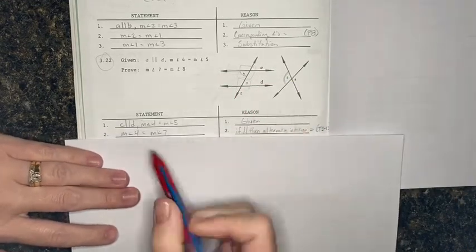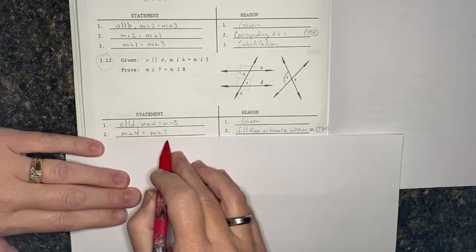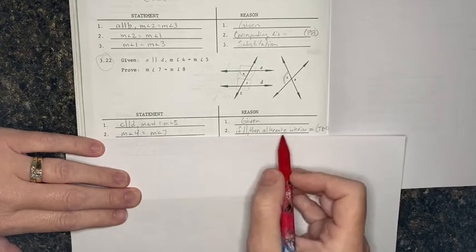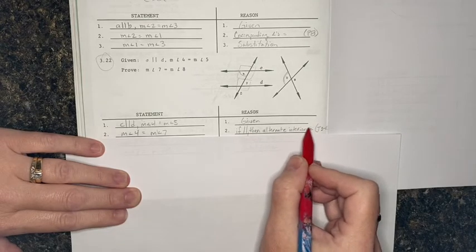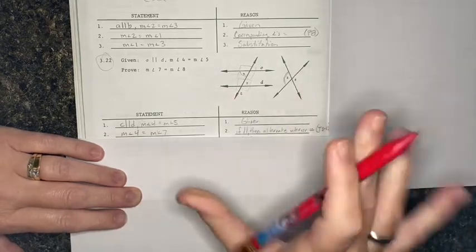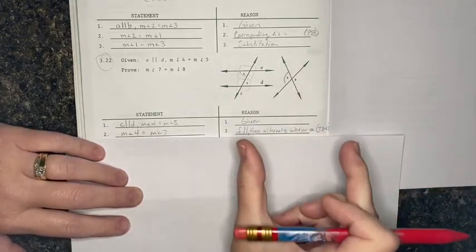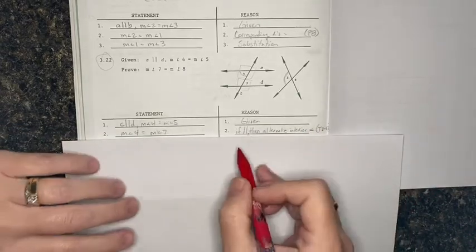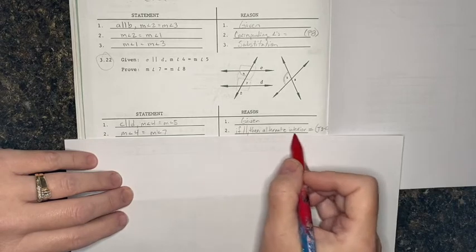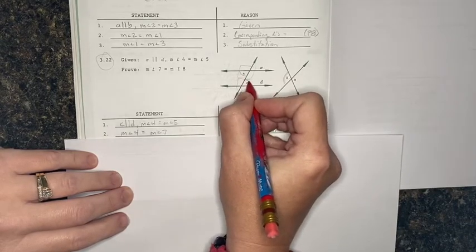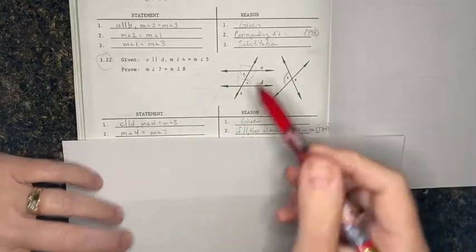So we can say that the measure of angle 4 is equal to the measure of angle 7 because if lines are parallel, then alternate interior angles are equal. Shortcuts, remember, we can't write it all out. They give you this much space, so you've got to abbreviate. If parallel lines, then alternate interiors are equal. So now 4 and 7 have been shown to be equal. Now we could say 7 was equal to 5, but that doesn't get us where we need to go.